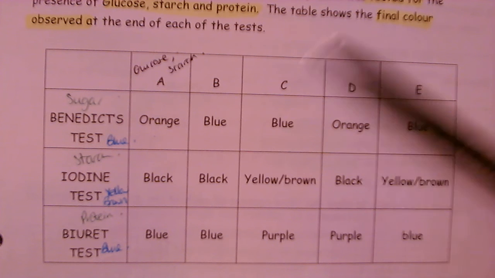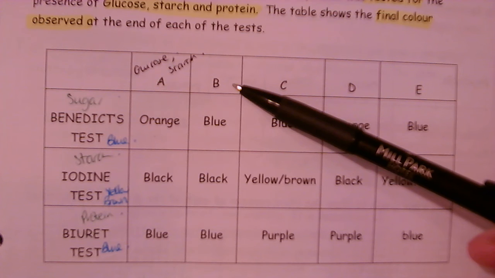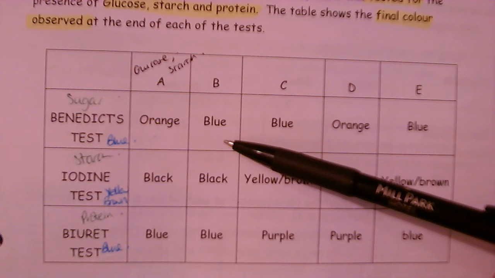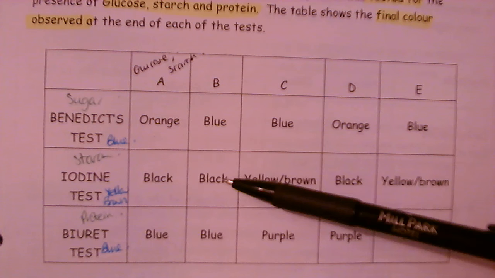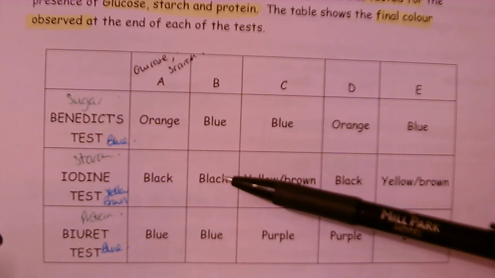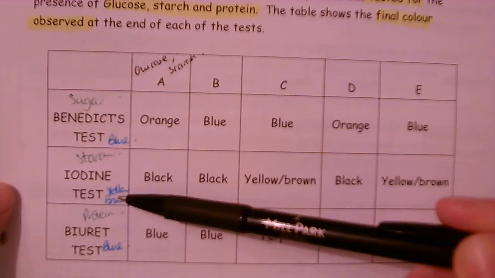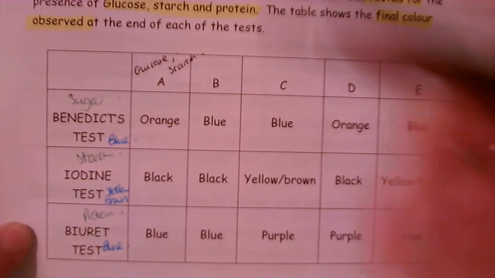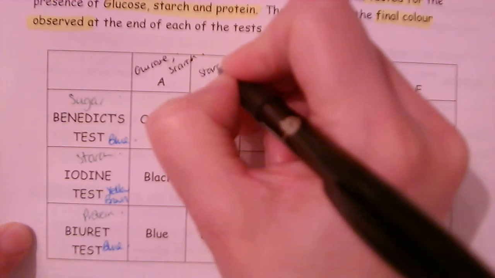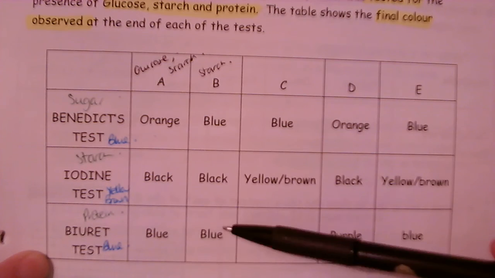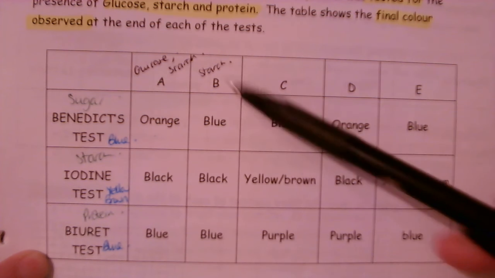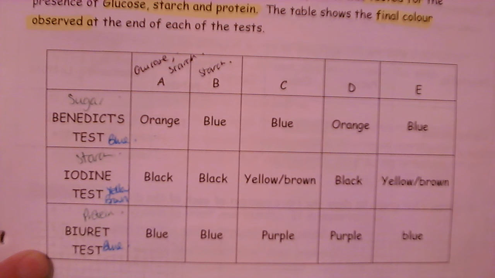Move on then to powder B. Benedict's is blue to begin with. It's still blue at the end, so there's no sugar, no glucose present in B. We look at the test for starch using the iodine, and it has gone from yellowy brown to the blue-black colour, so that tells us that there is starch present. So B has got starch. And if we look at the protein test with Biuret, blue to begin with, still blue at the end, so there's no protein. So in B, all we've tested positive for is starch.